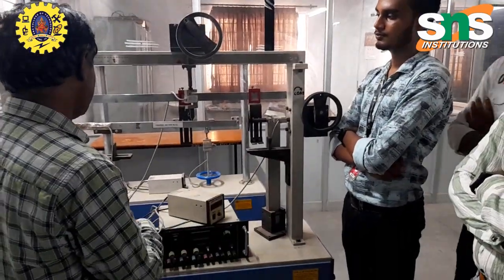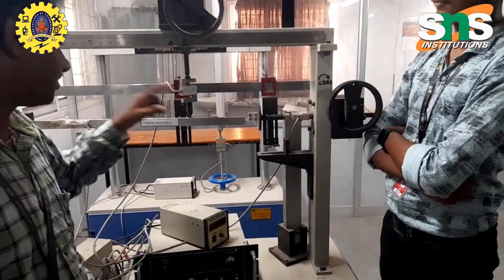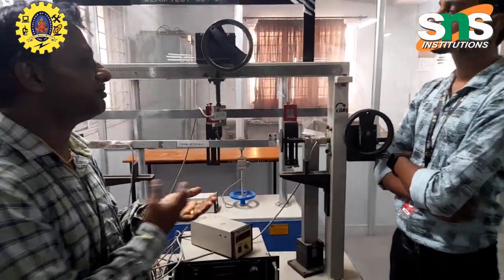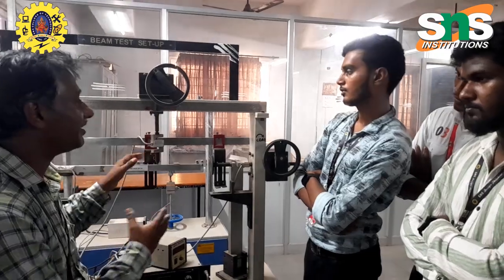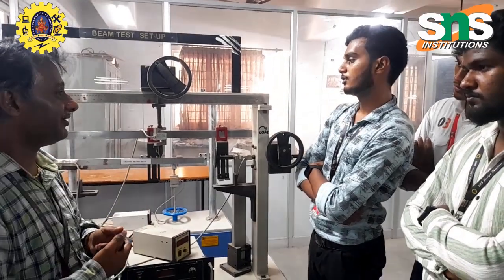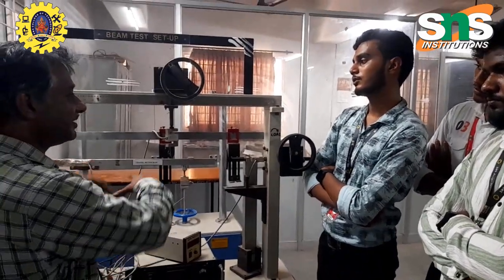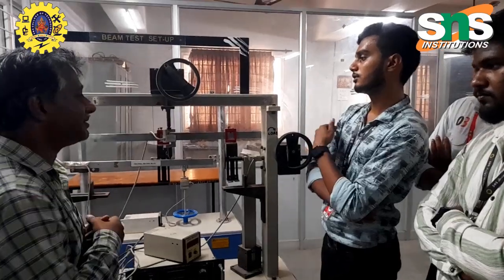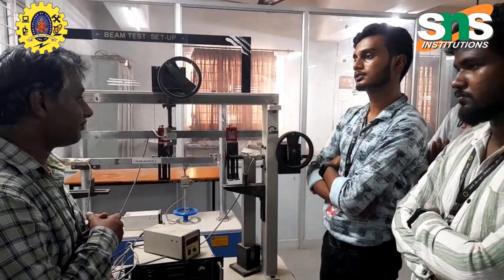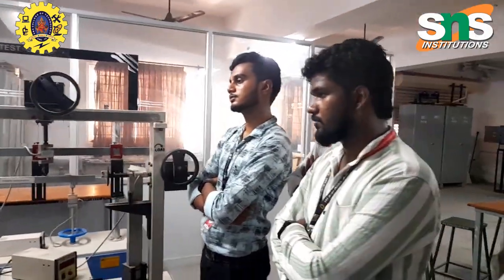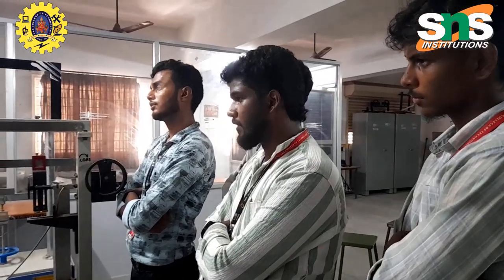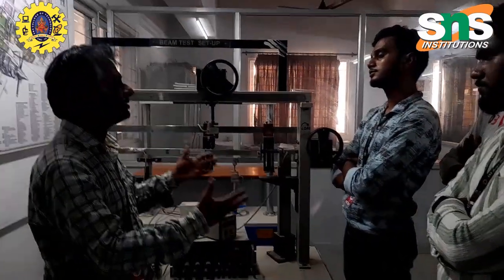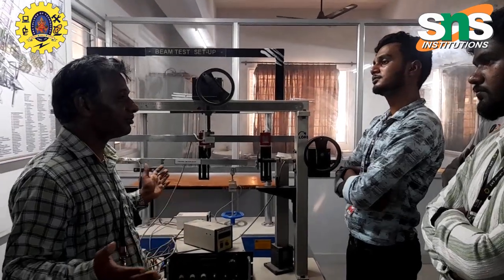Now, anyone tell me, this is a point load. I want to get a uniformly distributed load. Instead of this load, what kind of material will be given for a uniformly distributed load? Flat plate. More surface area, with a flat surface, because it is uniformly distributed. Unevenly it should not be.